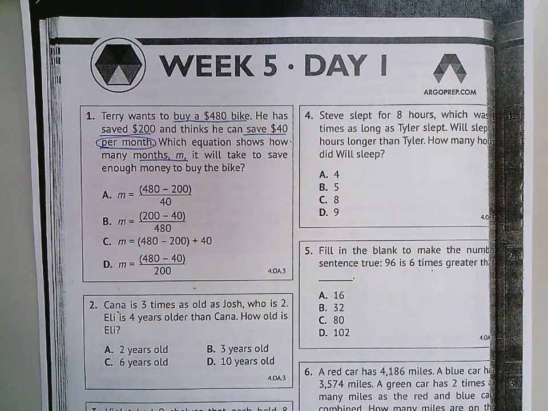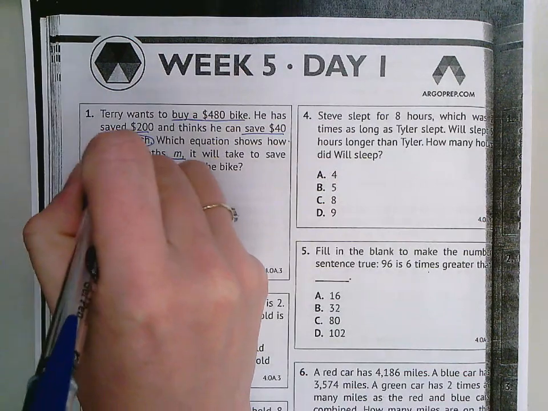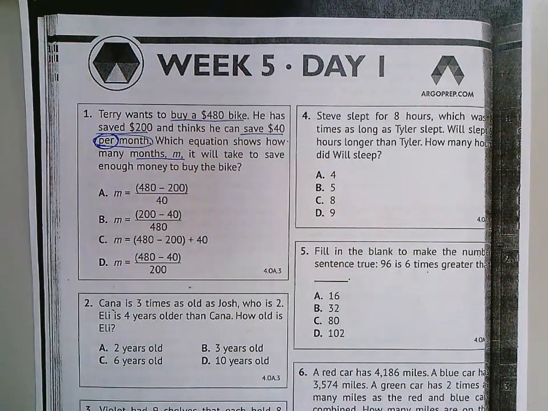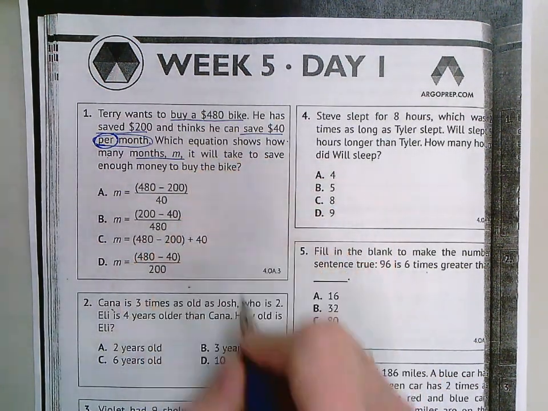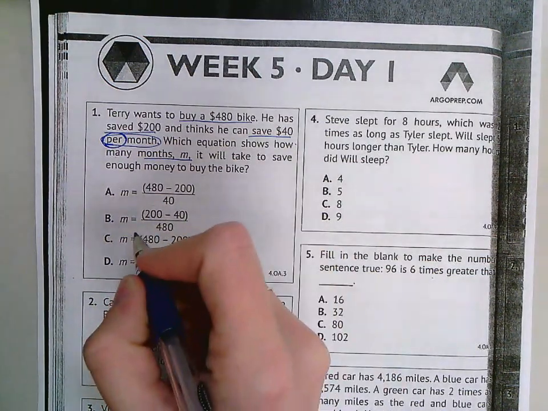There's a lot going on in this problem. So I need $480 and I have $200 already saved. And then I need to save $40 per month. So typically this per month means that I'm going to either multiply or divide. That's what that per means. So in order to figure out how many months it needs to be, I know initially I had 480 and I'm going to try to do some of the work to see which one it matches.